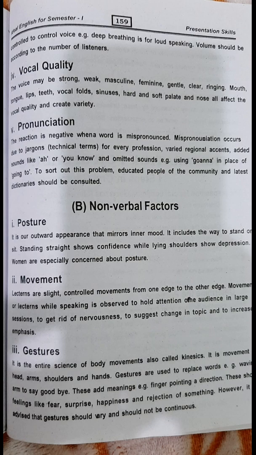Students, there are 5 topics that we will discuss today: posture, movement, gestures or kinesics, facial expressions and appearance. I think you are aware of all these to some extent, and today we will discuss these one by one in our oral presentations or in our face-to-face presentations. The first one is posture.